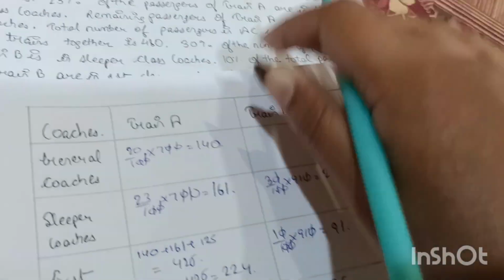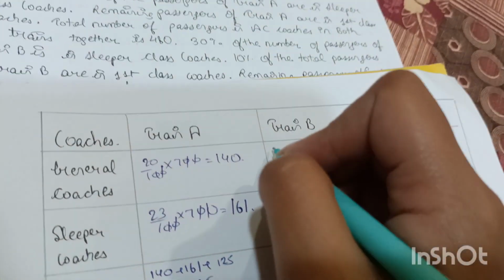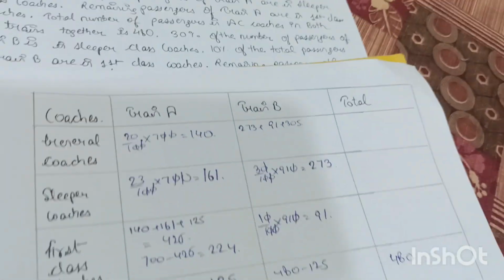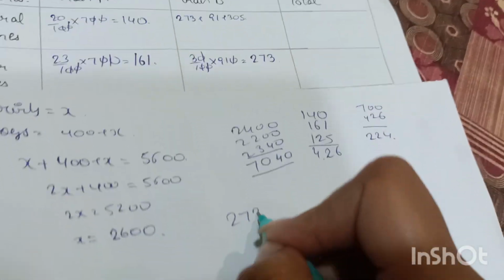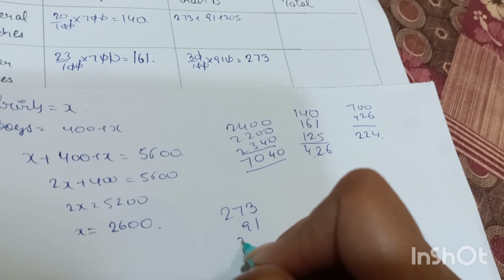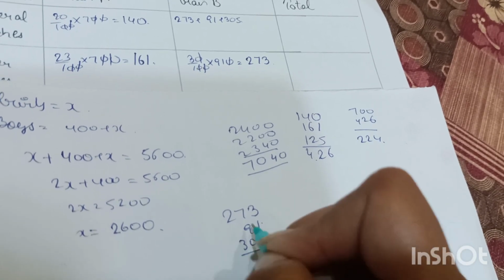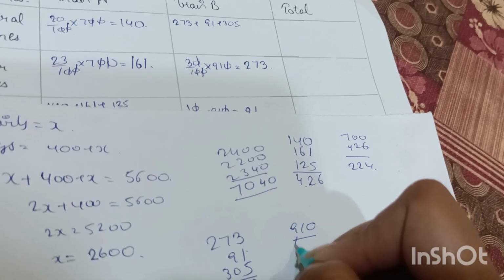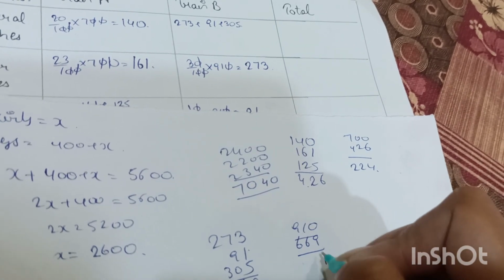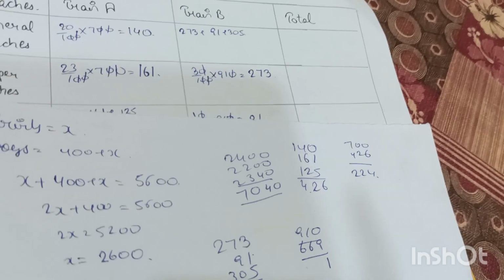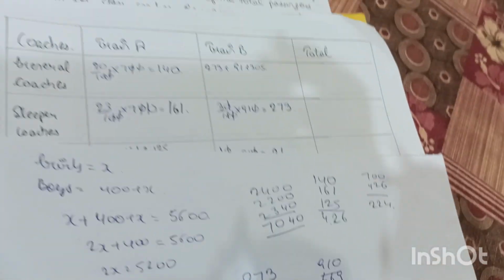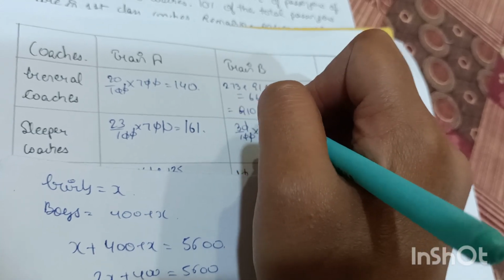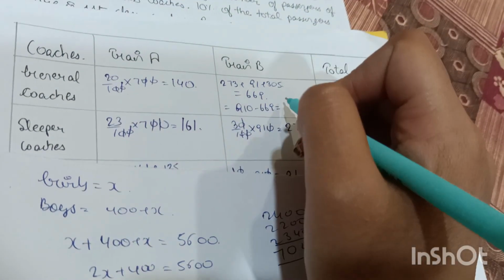91. Then the remaining are in general, so let's solve it. 273 plus 91 plus 305, so you will get the value as 669. Then 910 minus 669, you'll get the value as 241.